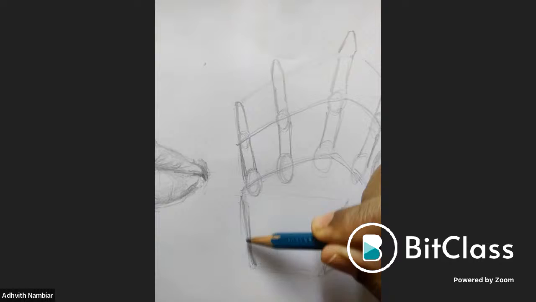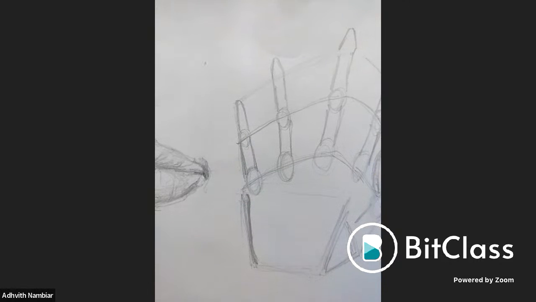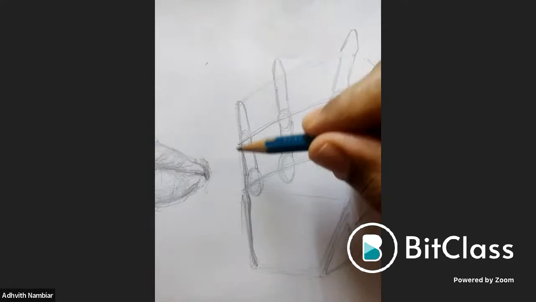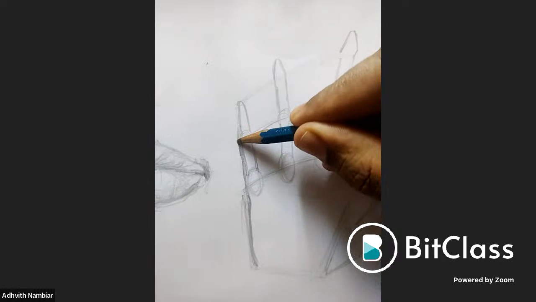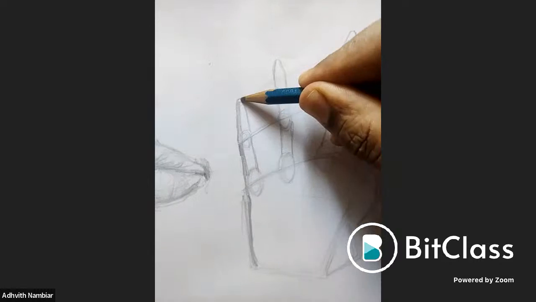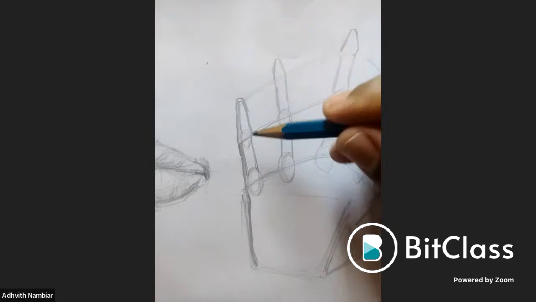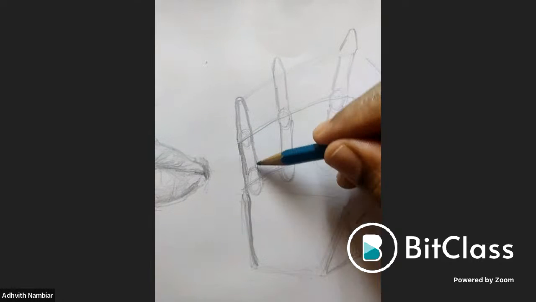From here, bringing my hand in, you can draw a little bit, just slightly darker now. And what I'm going to do is make the finger a little more filled out. But always remember the tips of fingers are slim. The tips of fingers are always slim.